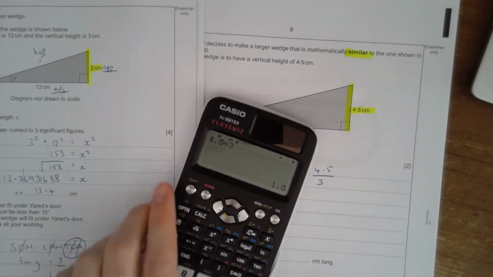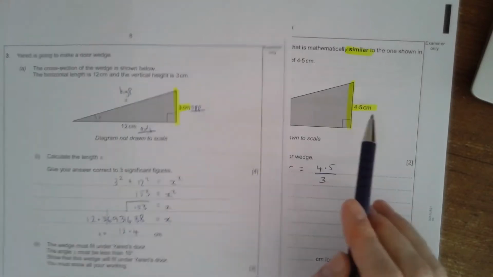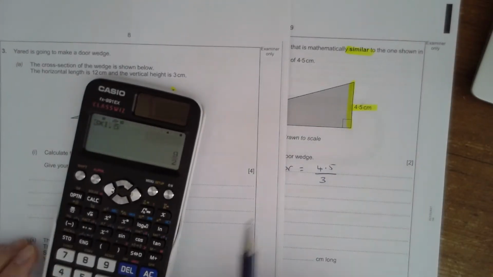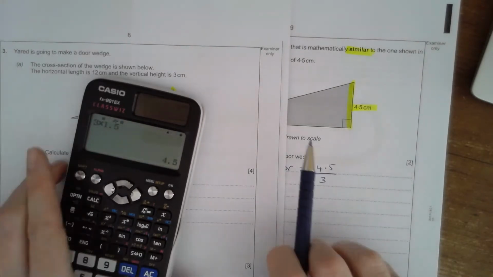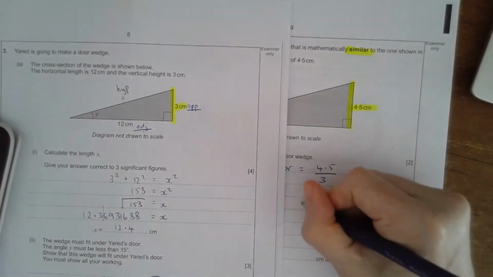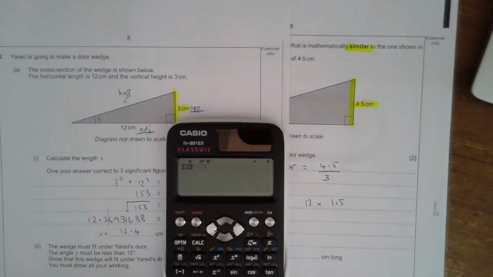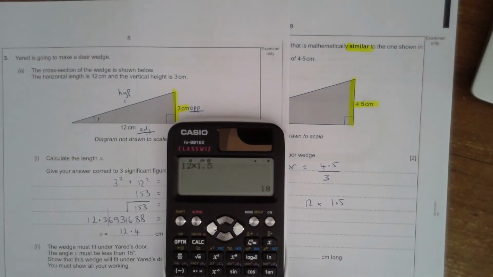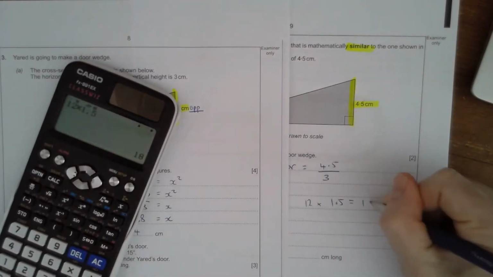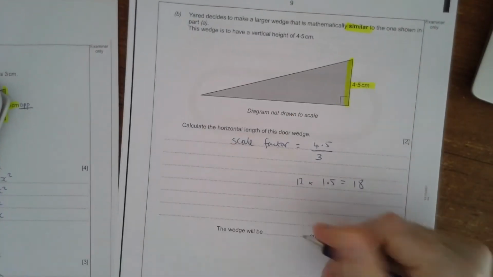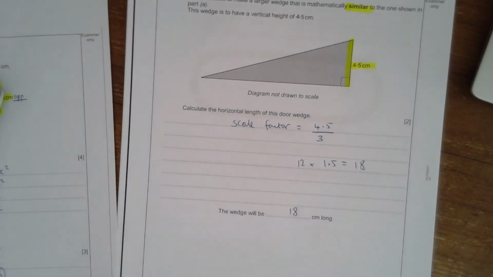And I get 1.5. I have multiplied the smaller triangle by 1.5 to get the bigger one. So for instance, 3 times 1.5 gives me 4.5. Now I need to just do 12 times 1.5. So 12 times 1.5 is 18. So that horizontal length here, that's what it asked me to find, is 18 centimeters long.